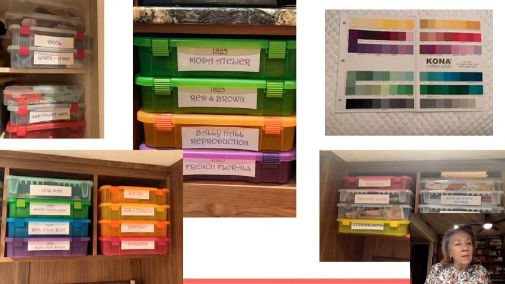Some of them are organized by fabric type, like the ones in the top left: wool, linen, silk. Other boxes hold reproduction fabrics that represent the motifs of different periods, such as 1825, the 1830s, and 1840s. I have to have fabrics from those different eras for the textiles that I design for the church. So I organize them in that way.